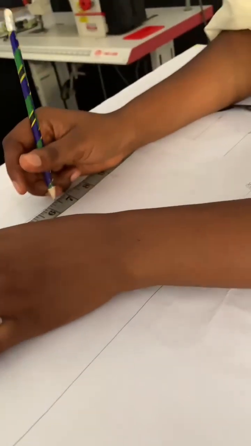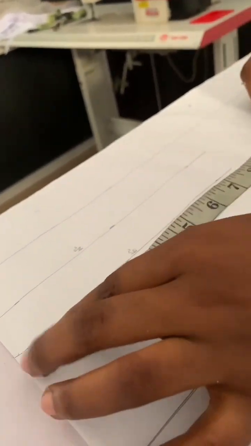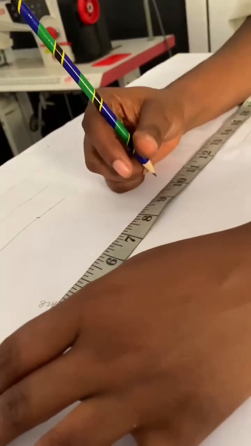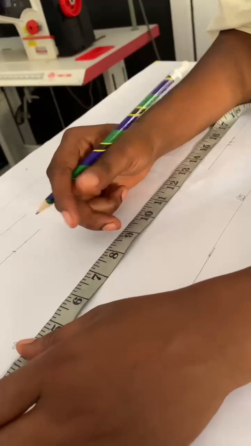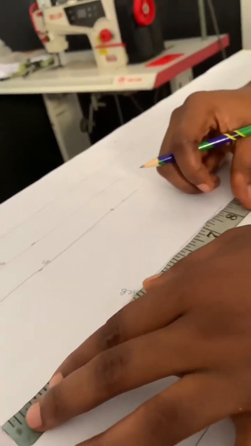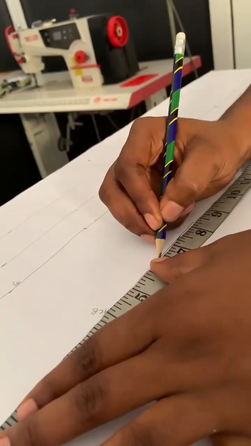Now we do the same thing for the back. Our back shoulder I'm working with is 13. So that's 6.5. The across back I'm working with is 12.5. That's 6.25.